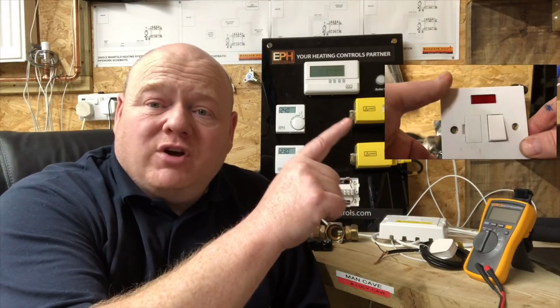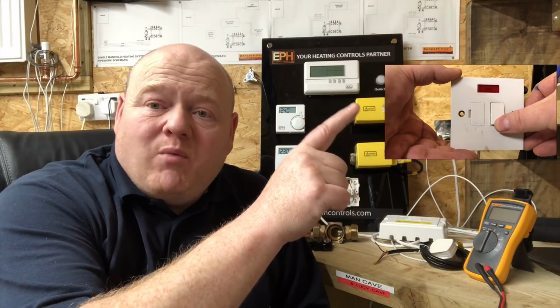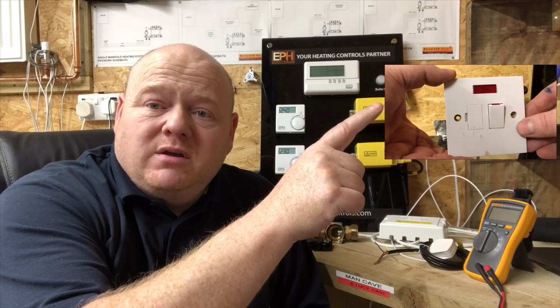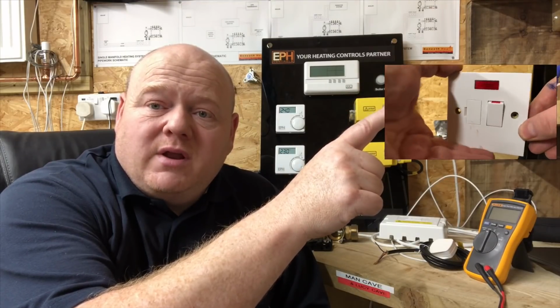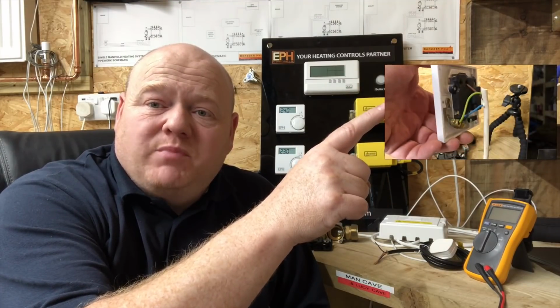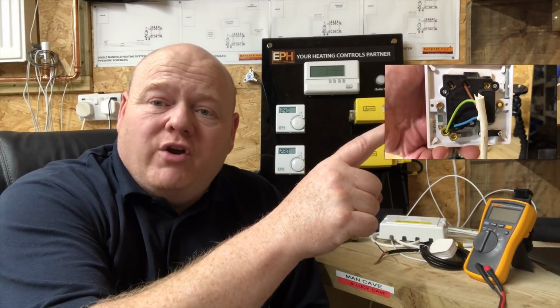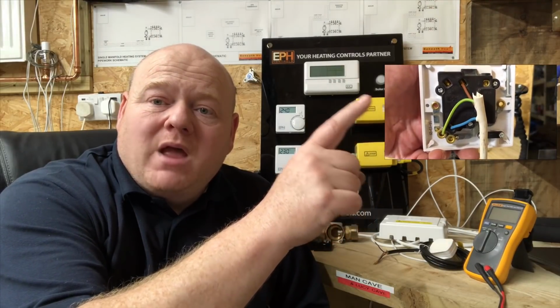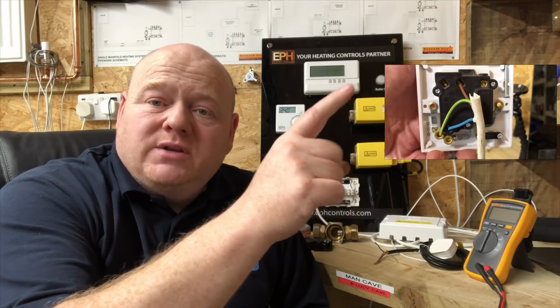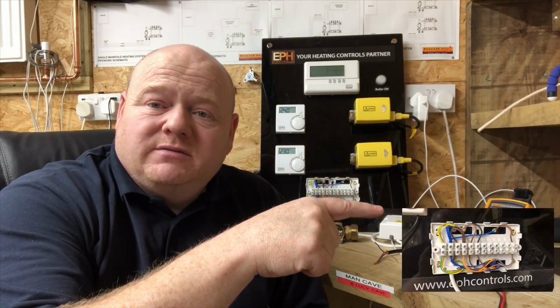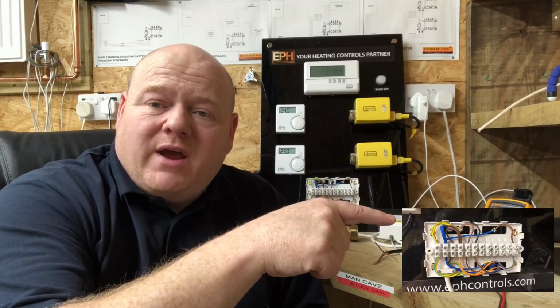So the first thing, to recap, if we have a look up here, we've got a fuse spur, and when we switch the fuse spur, it turns on. And if we have a look on the back of the fuse spur, we can see we've got a live, a neutral, and an earth. Them now are going to the wiring centre. So we'll have a look at that now.